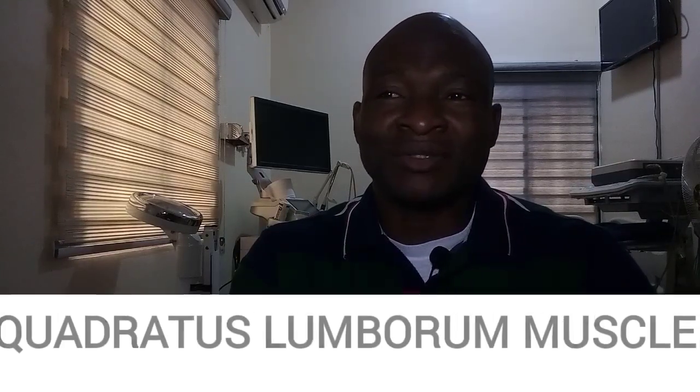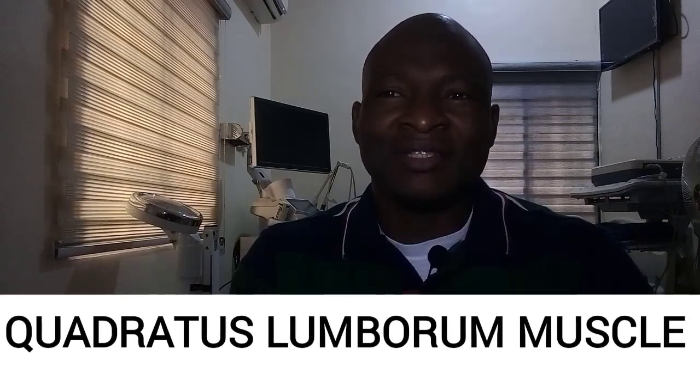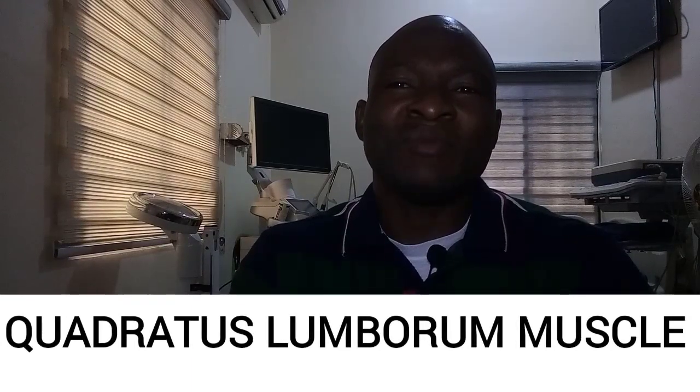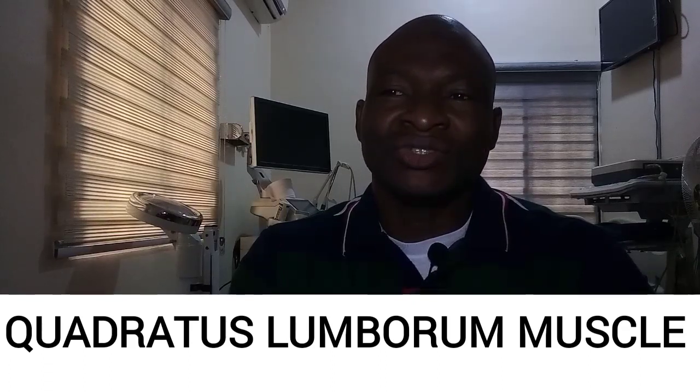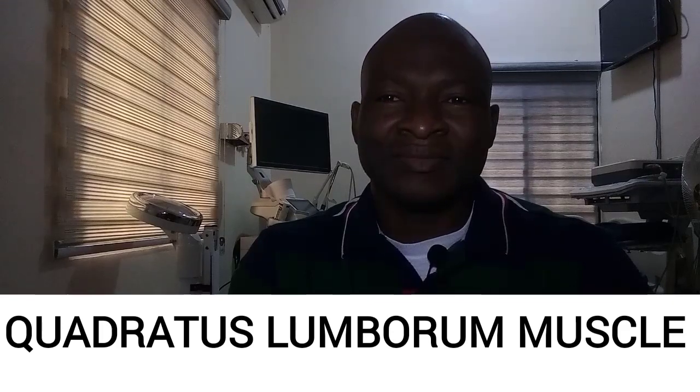So scanning through contraction and relaxation of the muscle may help detect abnormalities. So let's look at some of them. For example, quadratus lumborum muscle. This muscle originates from the lower border of the 12th rib and transverse process of the lumbar vertebrae. They insert into the iliac crest.